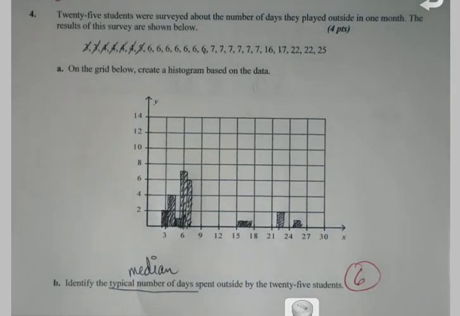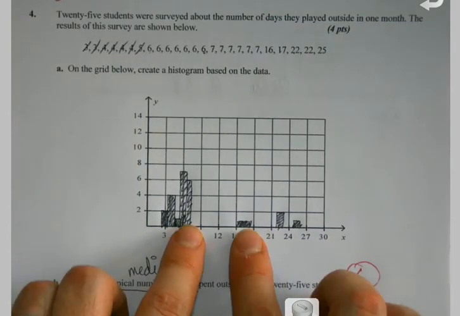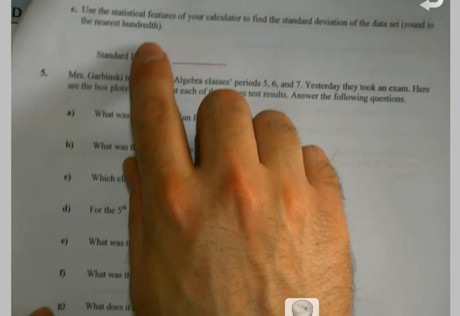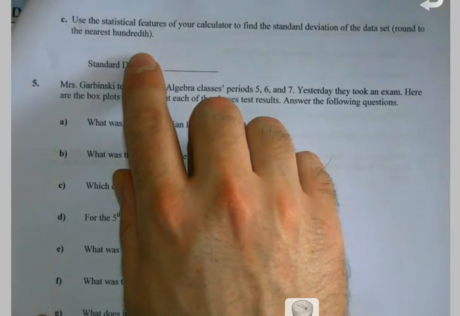So, just something that you may want to know. I could have done it by the list, I could have done it by the calculator, and I may even have been able to do it using my histogram if I really wanted to. But it's understanding what the words are and what they mean. It's going to kind of help out there a little bit. Oops. Use the statistical features of your calculator to find the standard deviation of the set.